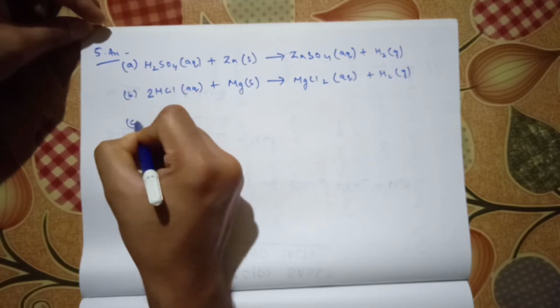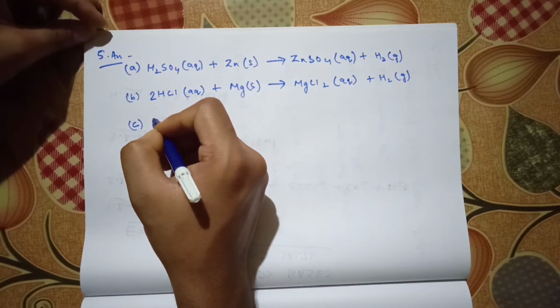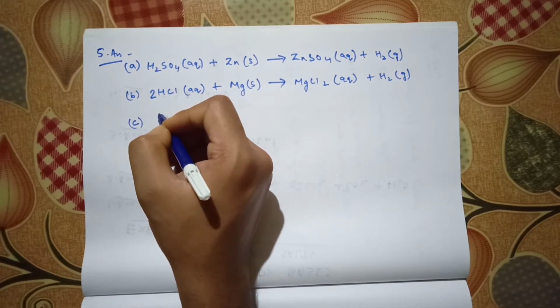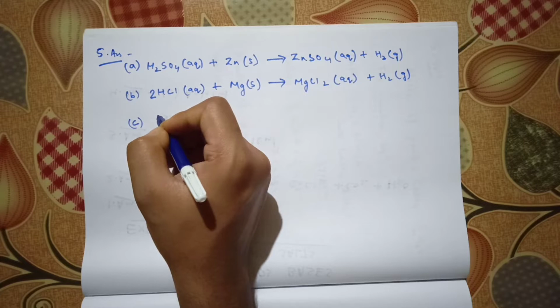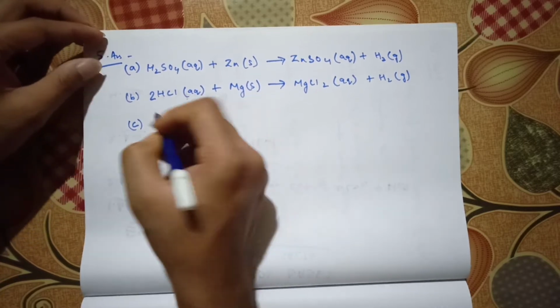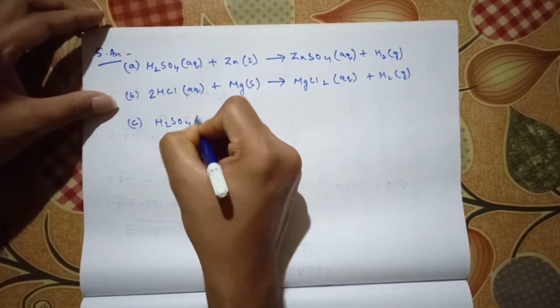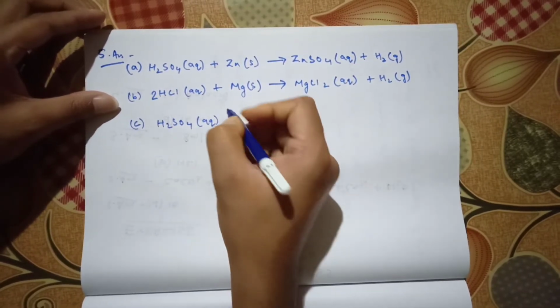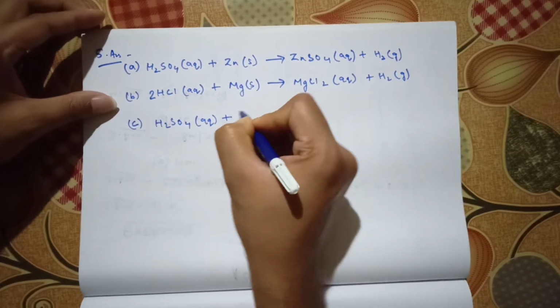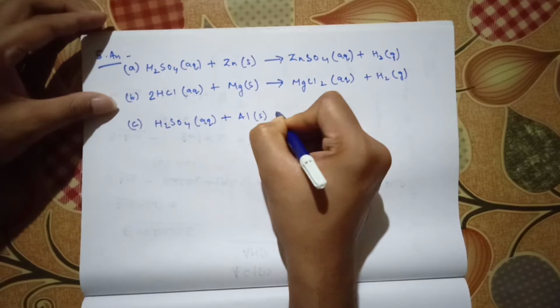Number C, which is asked, dilute sulfuric acid reacts with aluminum powder. Now dilute sulfuric acid, which is again H2SO4 in aqueous solution, plus aluminum powder, which is in solid form.